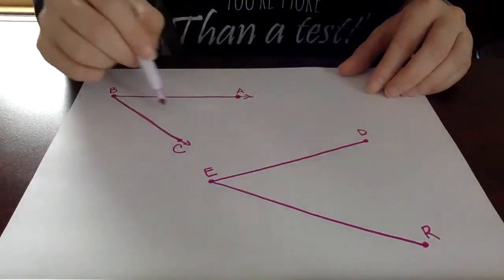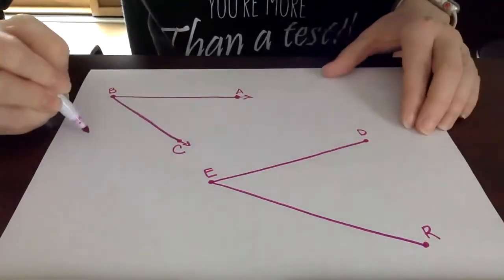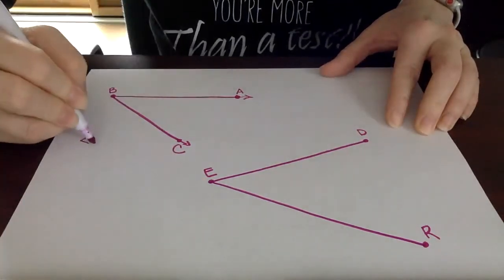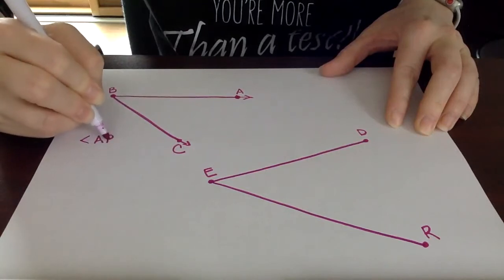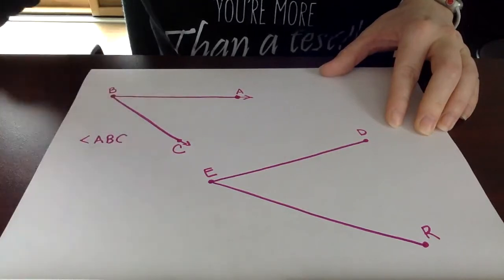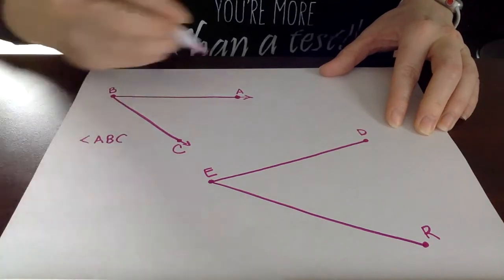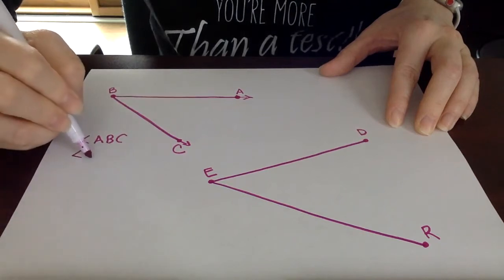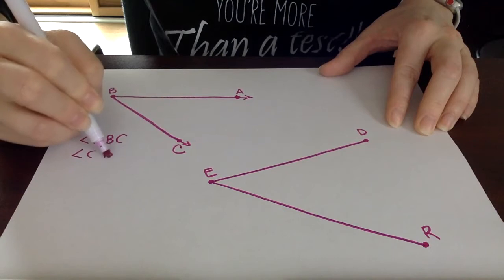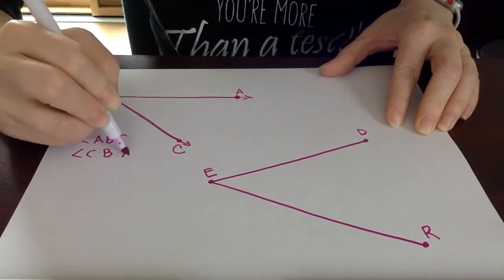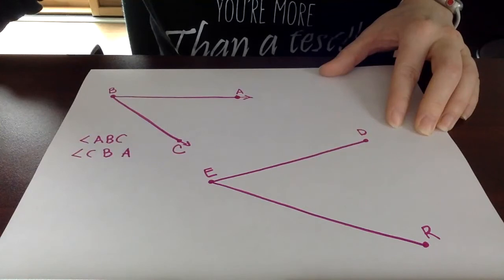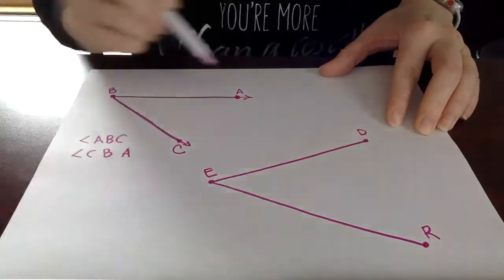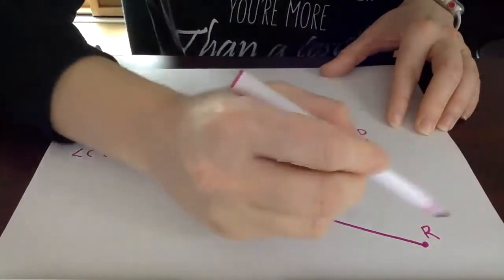So when I ask you to name this angle, basically all you have to do is draw a little angle. So we are making angle A, B, C, okay? So you can do angle A, B, C, or you can do angle C, B, A. Bear with me, I'm writing upside down. So you can do angle A, B, C, or C, B, A.